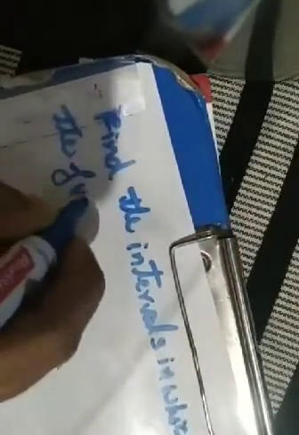Find the intervals in which the function f given by f of x is equal to 2x square minus 3x is strictly increasing.